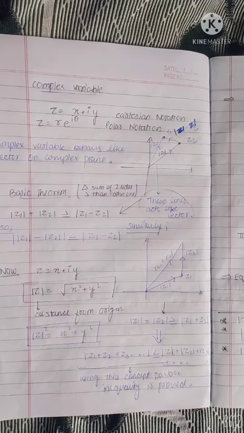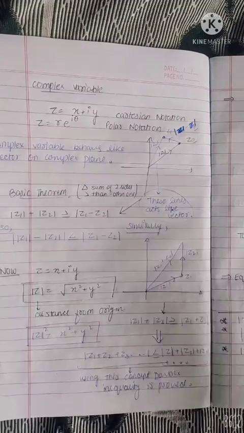In earlier classes like class 9th and 10th, we must have heard about the inequalities or properties of a triangle: the sum of two sides of a triangle is always greater than the third one, and the difference of two sides of a triangle is always less than the third side. That is the identity which we will be using here for complex numbers.